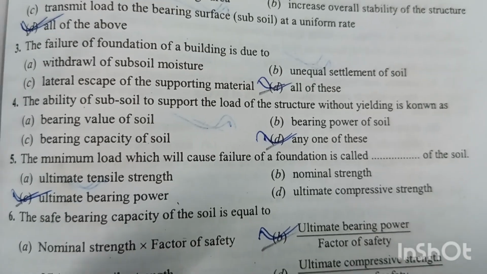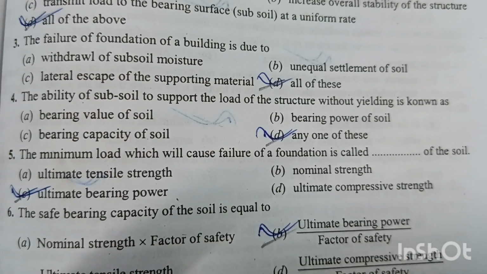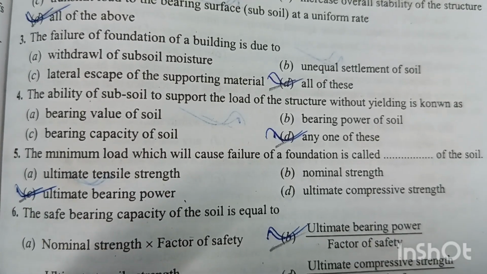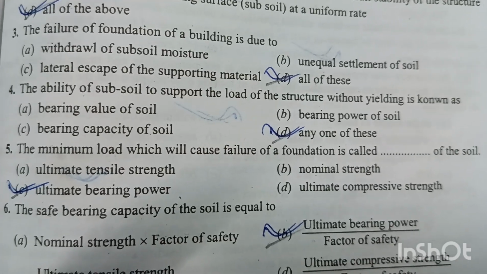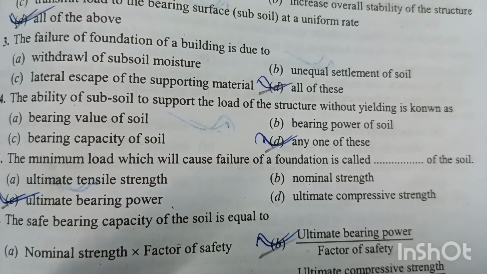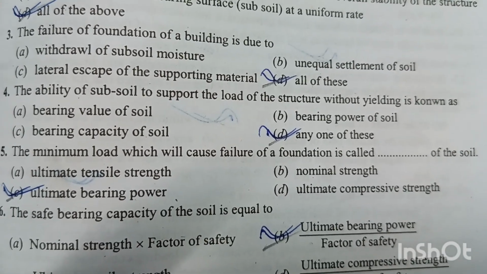Question number 4, the ability of subsoil to support the load of the structure without yielding is known as option A bearing value of the soil, right. Option B bearing power of the soil, right. Option C bearing capacity of soil, right. Option D is the right answer, any one of these.